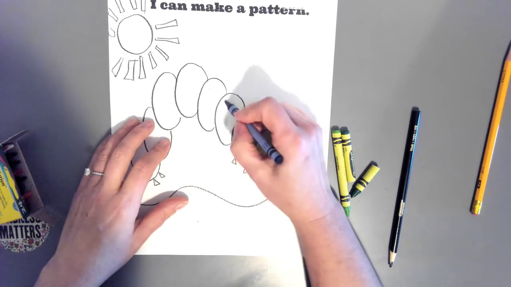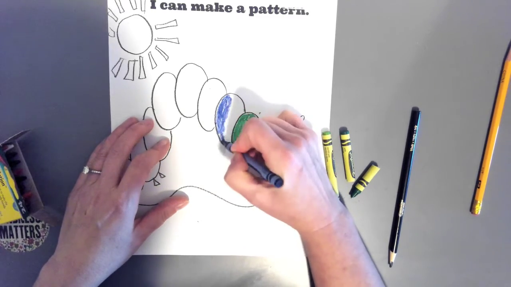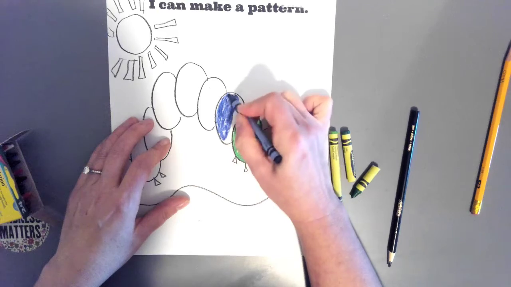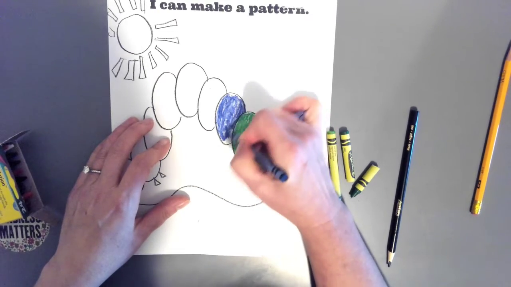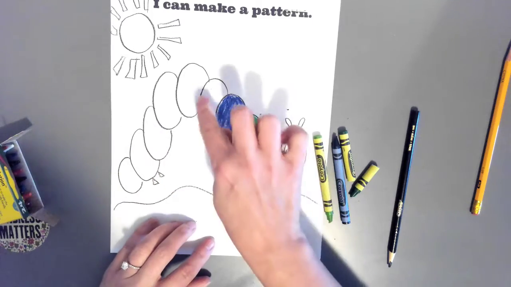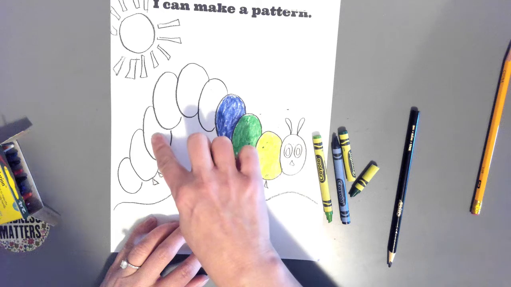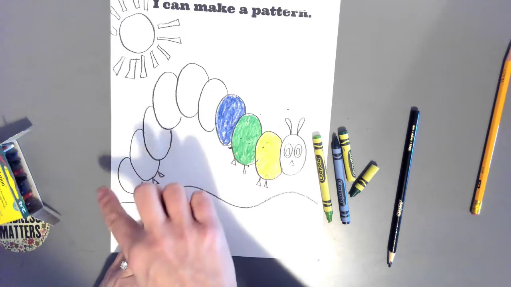And then my C color will be the blue. Okay, so now I'd have to start repeating. So then I would go back to light green, regular green, blue. Light green, regular green, blue.